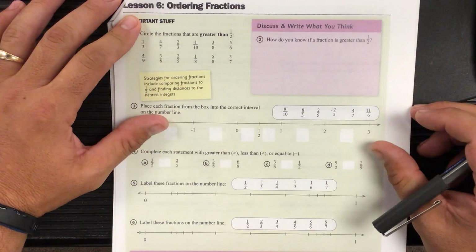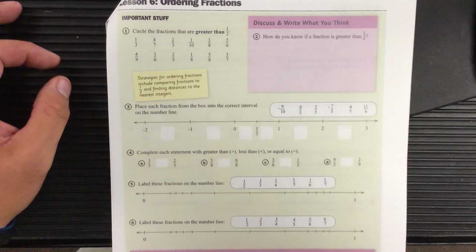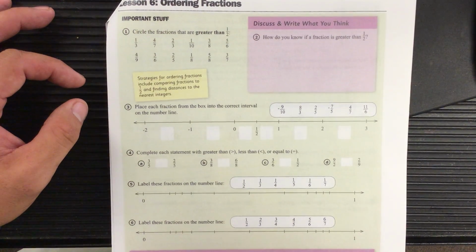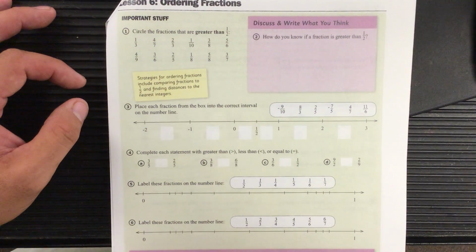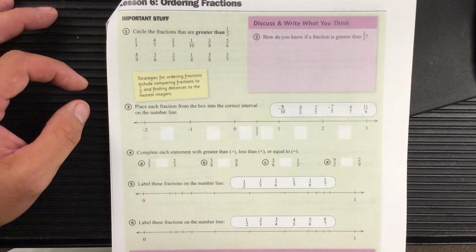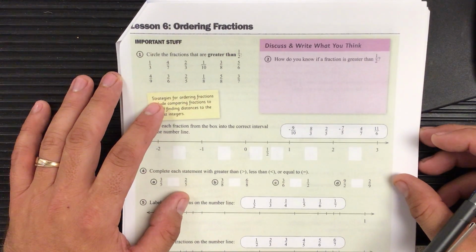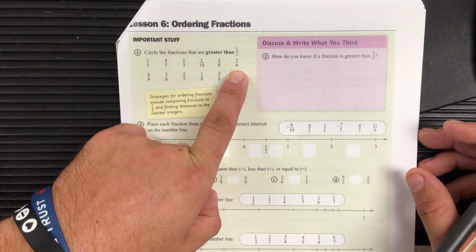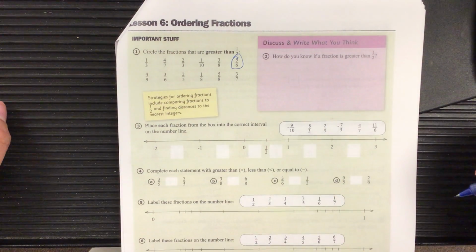So page 27, circle the ones that are bigger than a half. Okay, circle the ones that are bigger than a half. So looking at those, which ones are going to be bigger than a half? Well, what's half of 6? 3. 5 is obviously bigger than that, so that one should be circled.